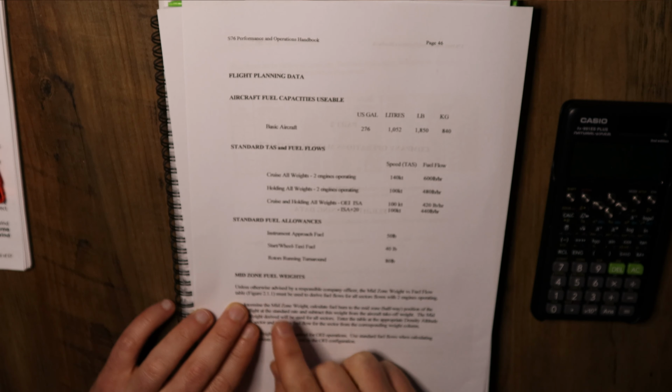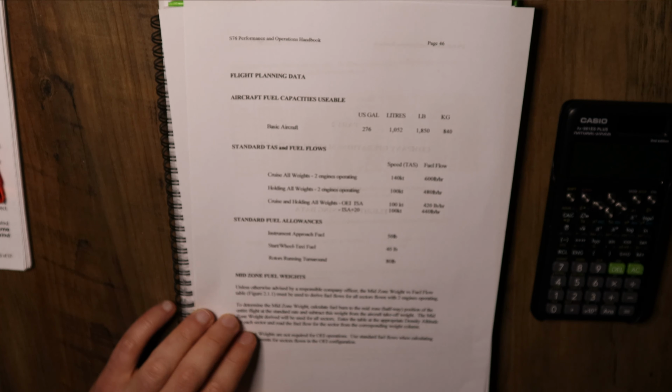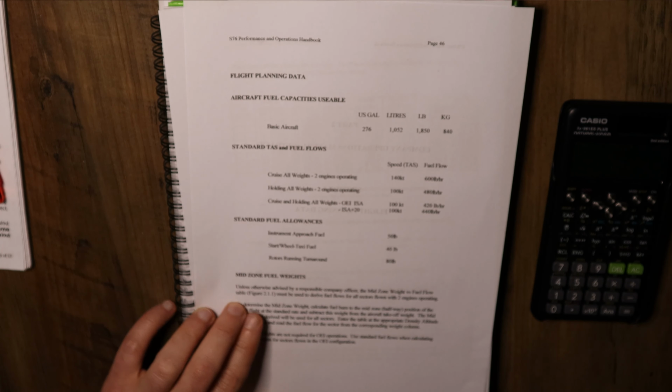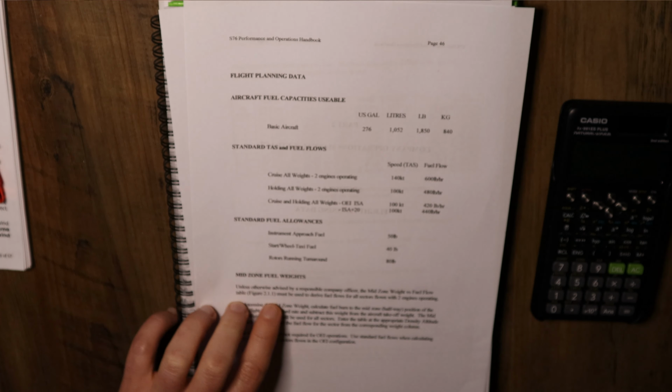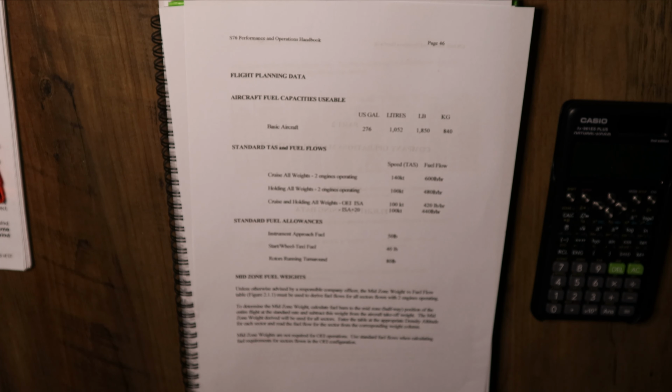Unless otherwise advised by a responsible company officer, the mid-zone weight versus fuel flow table, which is on the other side of this page, must be used to derive fuel flows for all sectors flown in two-engine operating. To determine the mid-zone weight, calculate fuel burn to the mid-zone halfway position of the entire flight at the standard rate and subtract this weight from the aircraft takeoff weight. This mid-zone weight derived will be used for all sectors.